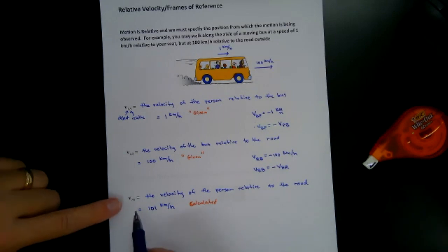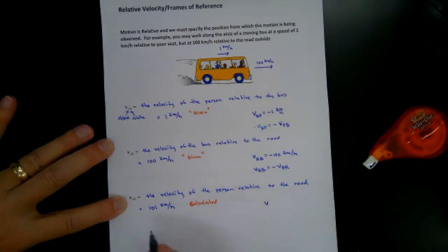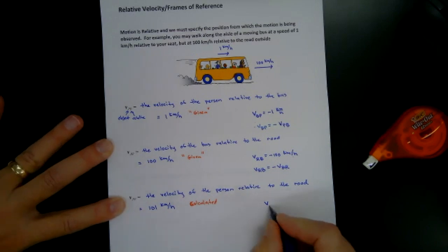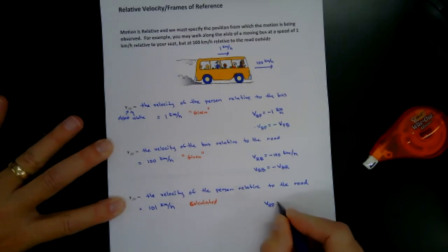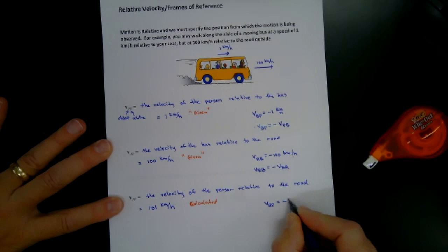And because we have that calculated velocity, we can get the velocity of the road with respect to the person. And this is an important idea that we're going to need to use, okay? So this would be equal to negative of the velocity of the person with respect to the road.